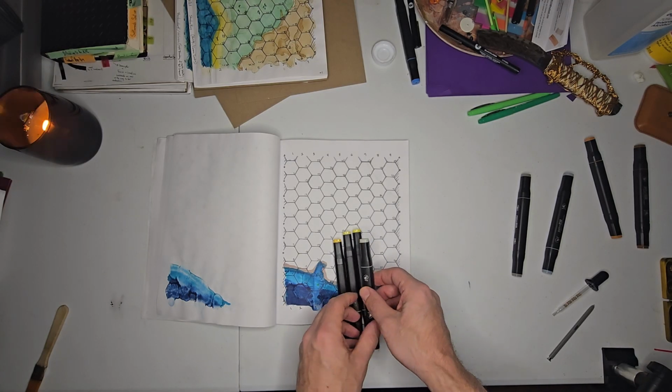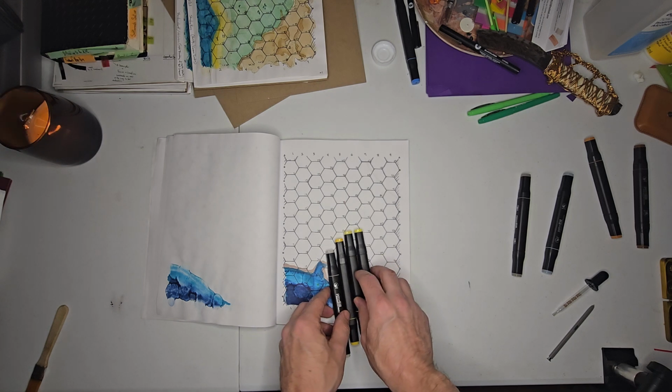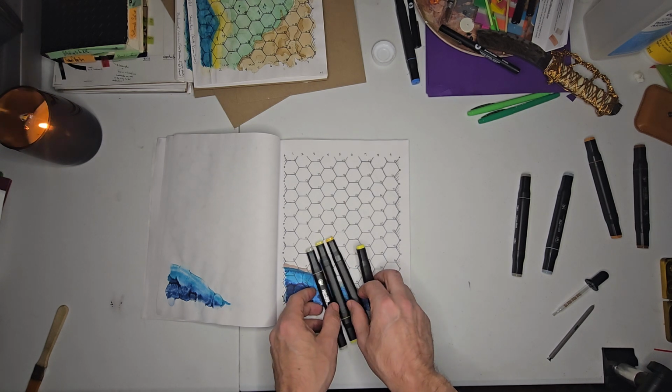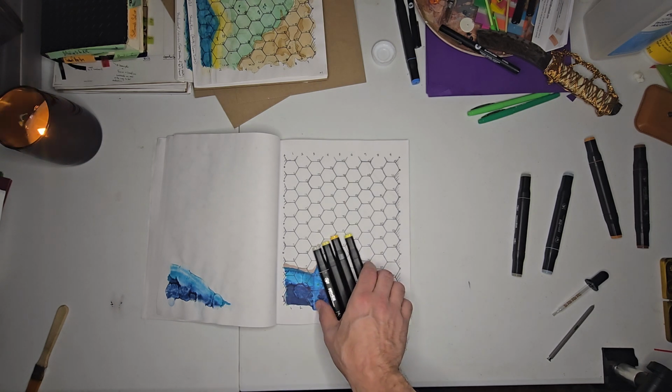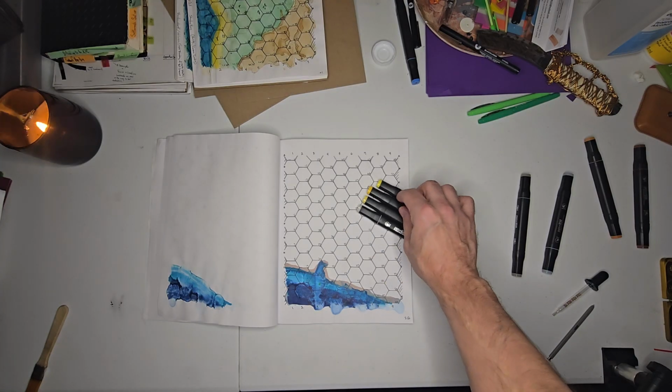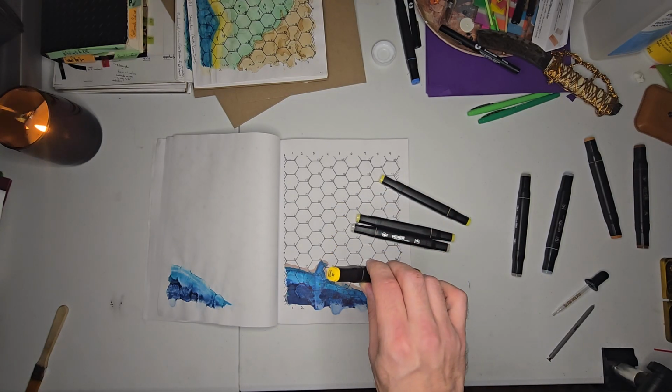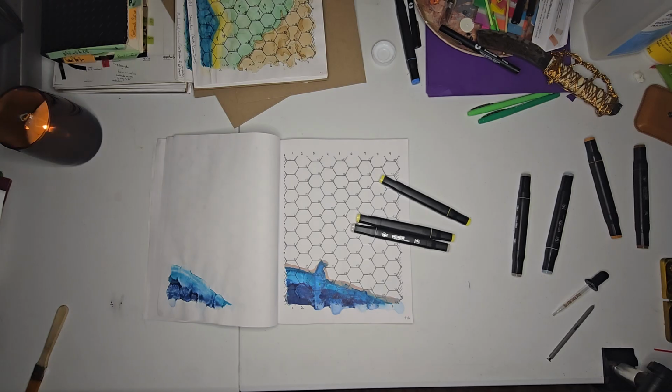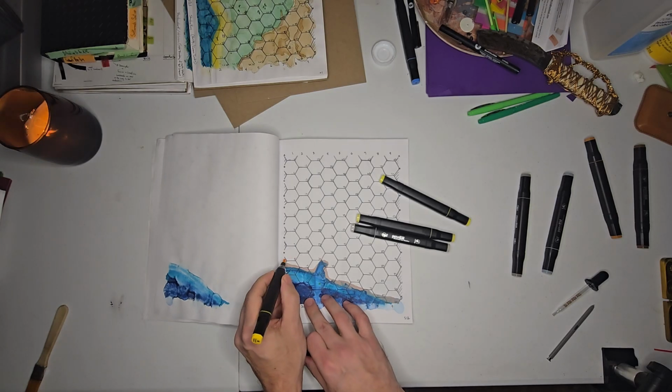So I would imagine it's going to go something like this. I guess it doesn't matter because it will blend on its own, but let's go with a bold. Why not? I know that French yellow is a pretty strong color.